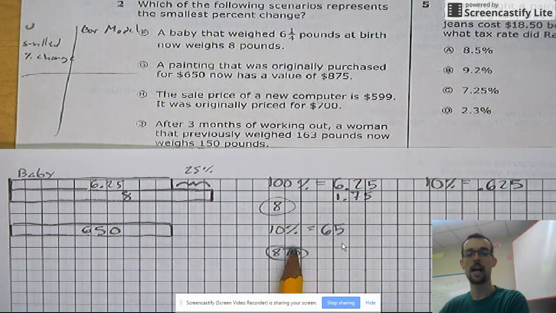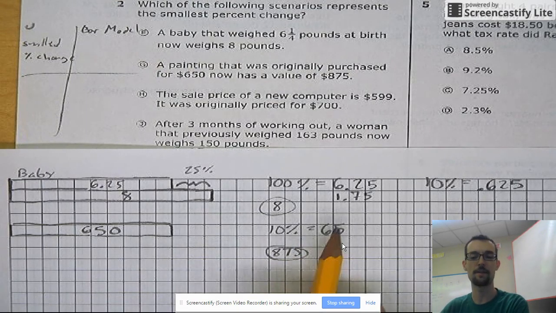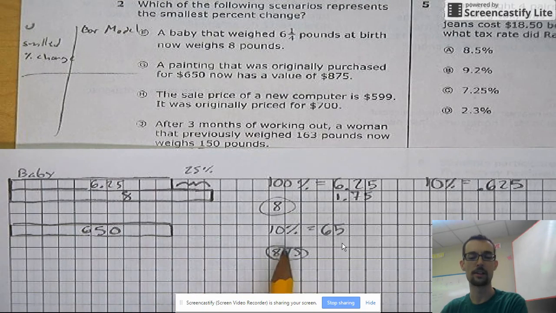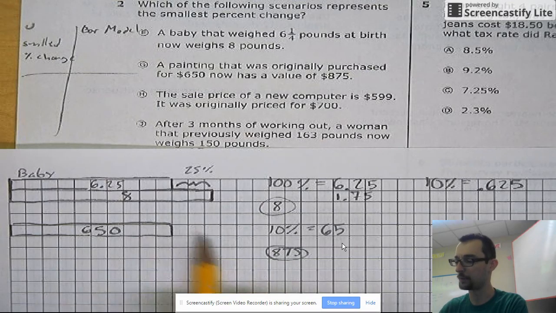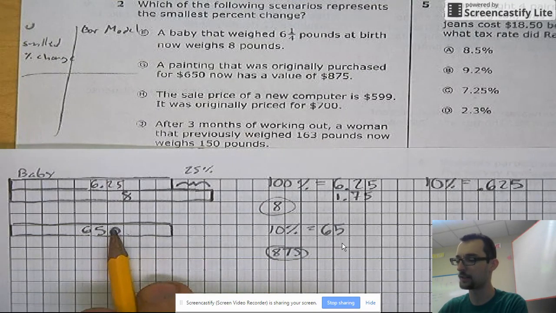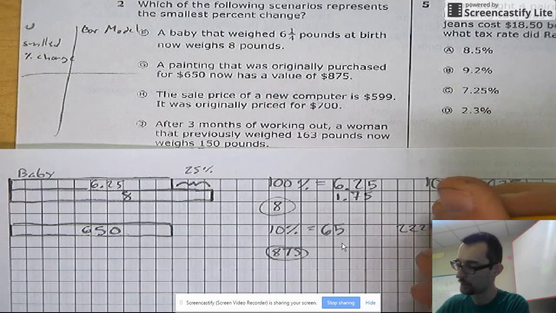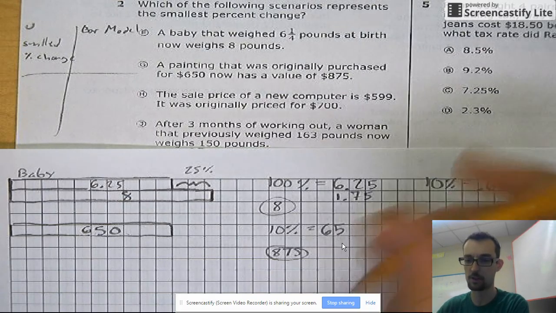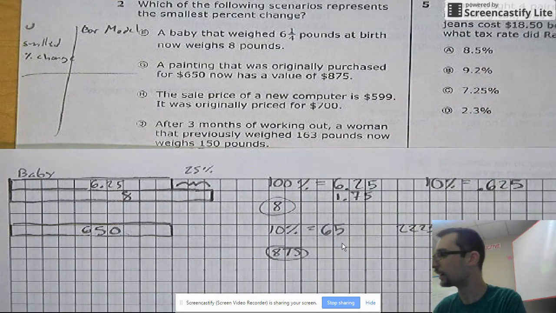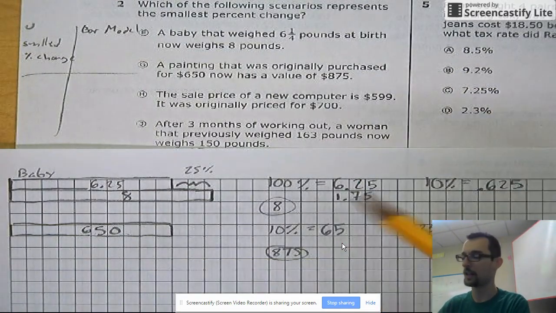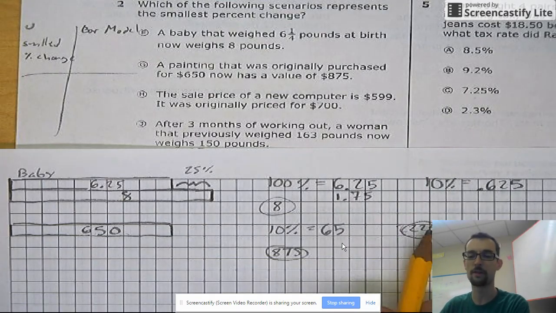So I need to figure out how many times do you have to add 65 to 650 before you get 875. Okay. Well, what's my difference here? It's going to be 875 minus 650, which is 225. Okay. So I need to get to 225. Oops, I put too many twos there. All right. I'm not sure my eraser will work on this pencil. There it goes. Okay. So my magic target number is 225.